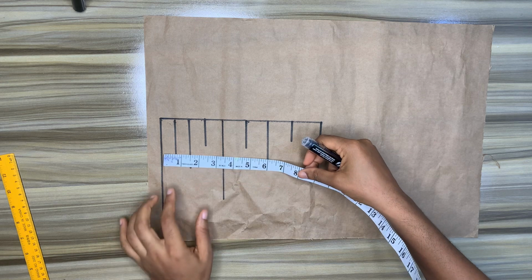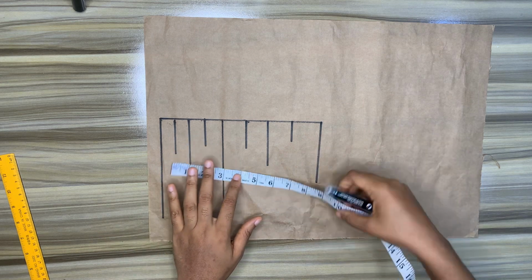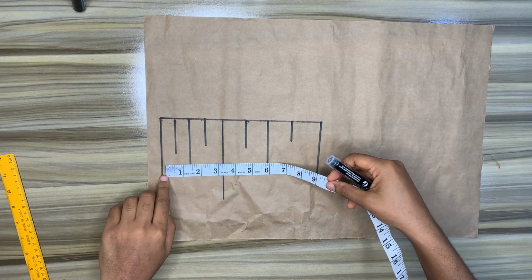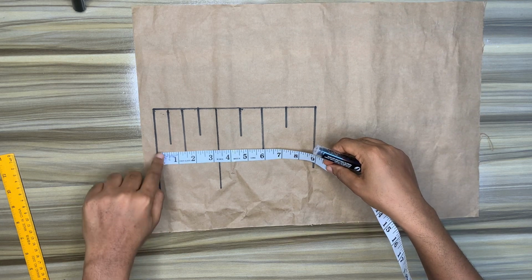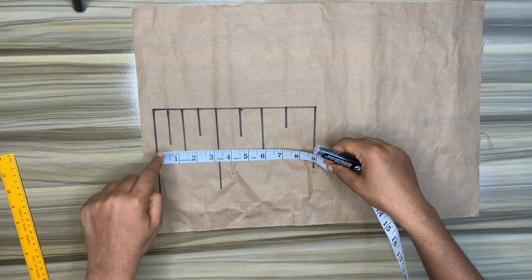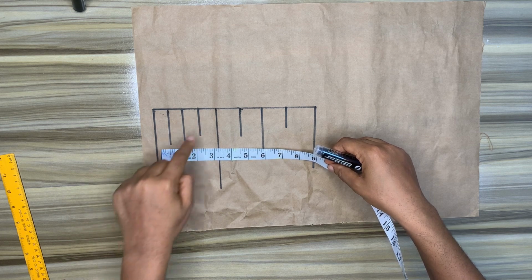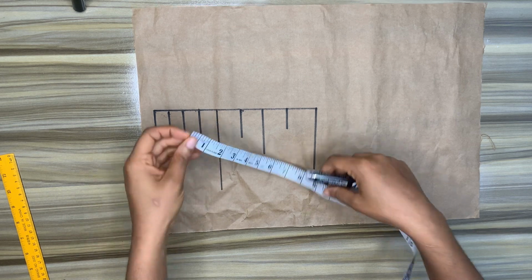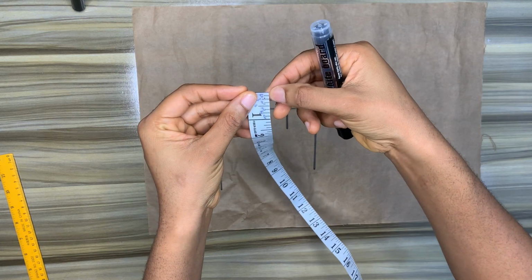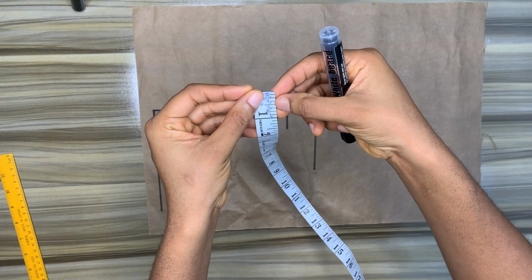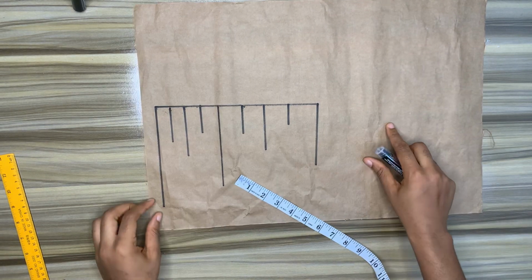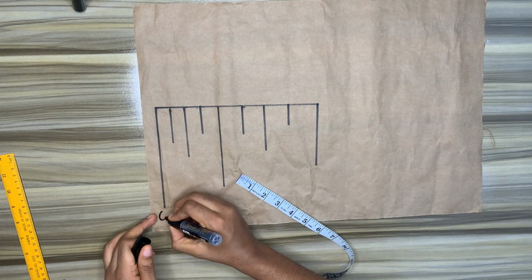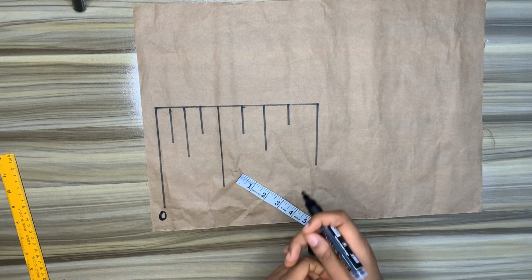Now if you look at your tape, I've already drawn out the lines. You see that we have this first line, the second line, third line, fourth line, fifth line, sixth line. Can you see it? One, two, three, four, five, 6, 7, 8. Right? Now on our tape, this is 0.